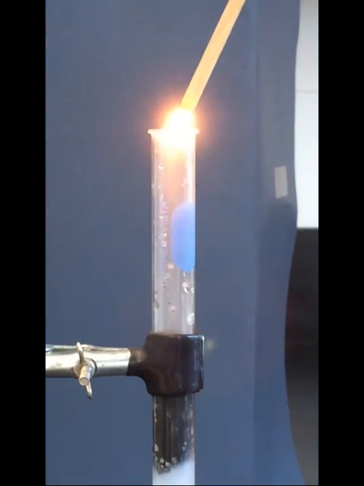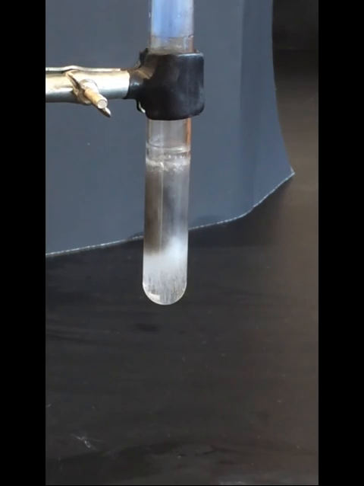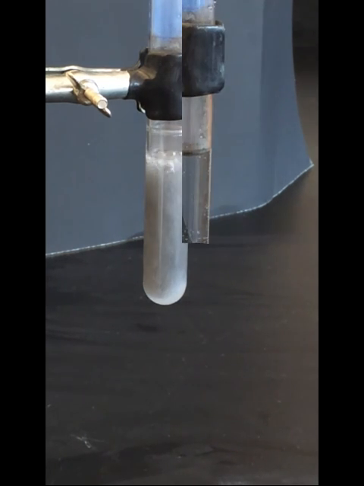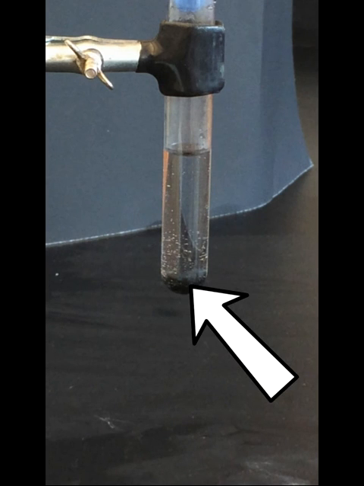We hold a lit splint to the gas coming out to test it. As the experiment concludes, we notice that there's still a slight amount of bubbling, and the manganese dioxide catalyst remains sitting at the bottom of the test tube, unreacted.